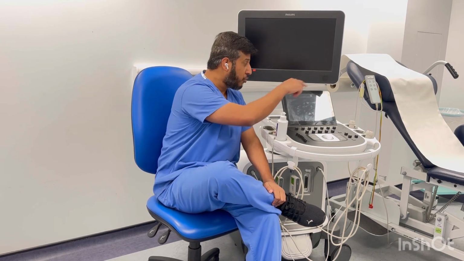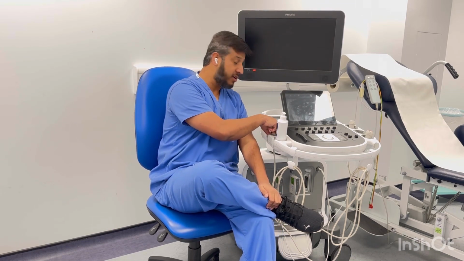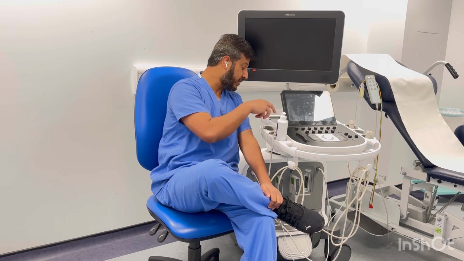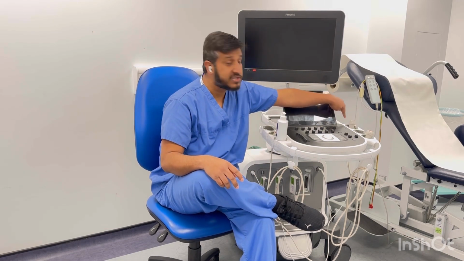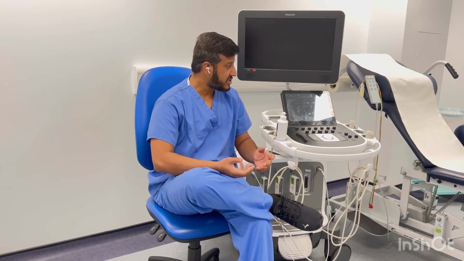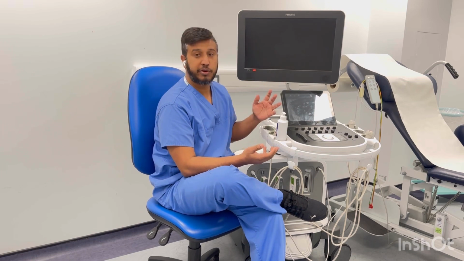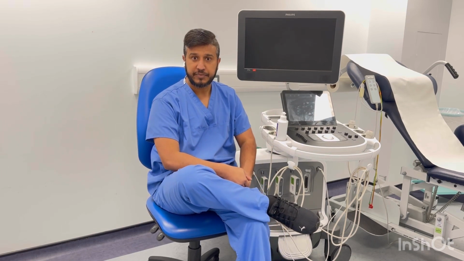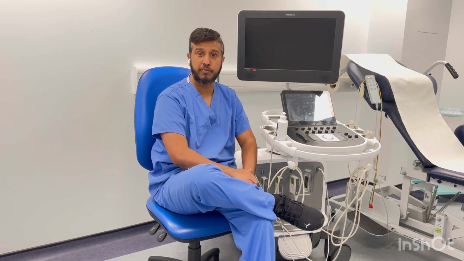There are 3 probes attached to this machine: this is one probe, this is the second one, and this is the third one. So if I ask you to try scanning, the first thing is you should know which probe you are going to use for the scanning, because there are 3 different probes attached.